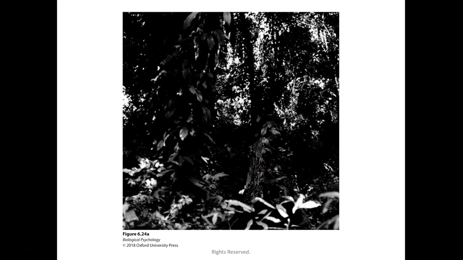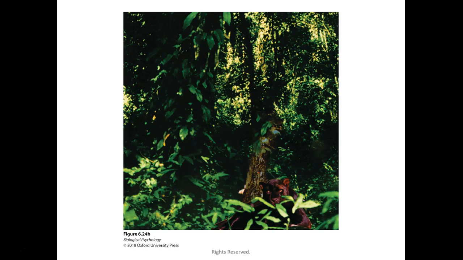But in this previous image that's black and white, the panther is completely obscured and we're unable to see it, right? So color vision allows us to see objects of different colors against different colored backgrounds, so that we might be able to detect possible predators that are out to get us.